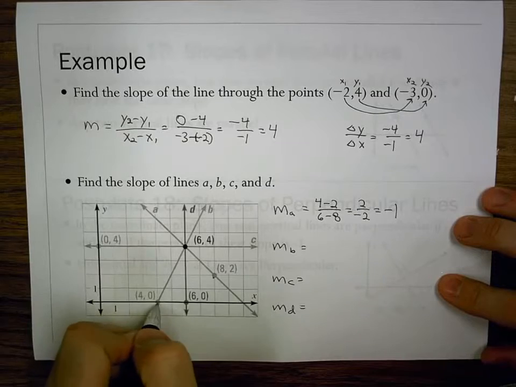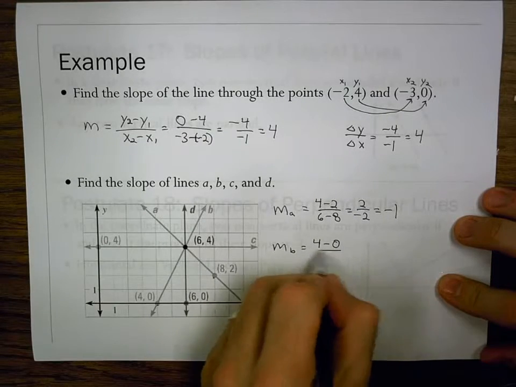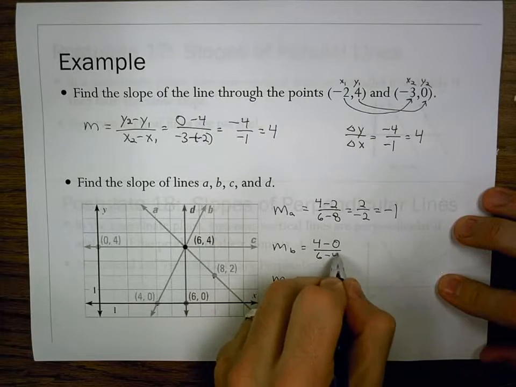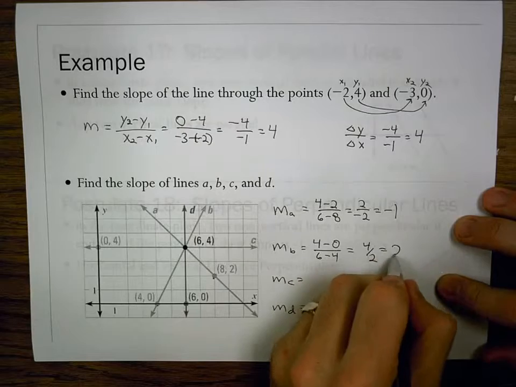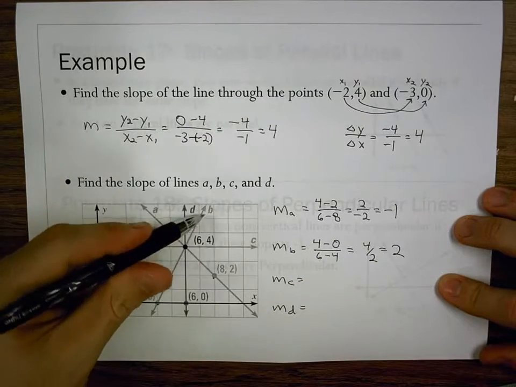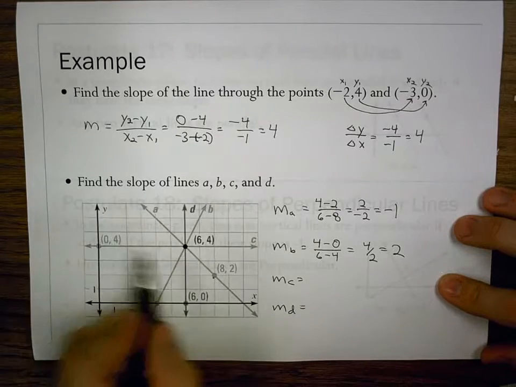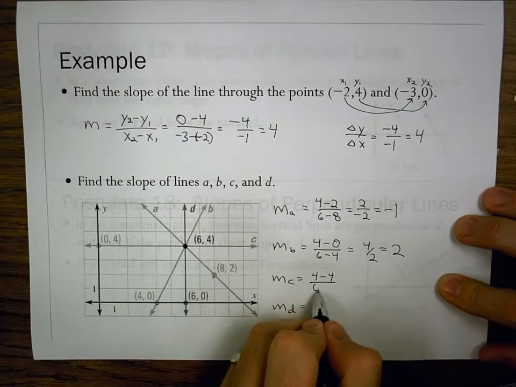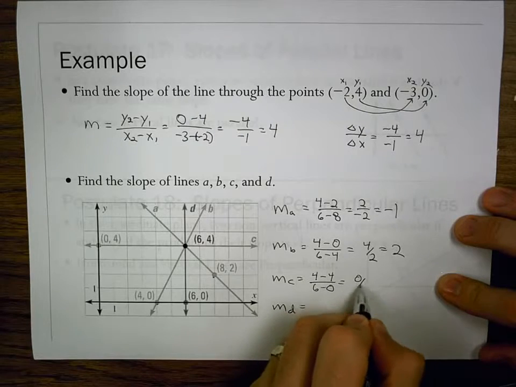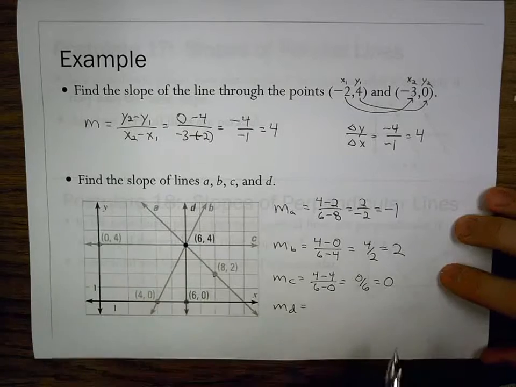If I look at the slope of B, I have 4, 0, and 6, 4. So that would be 4 minus 0, and 6 minus 4. That's 4 over 2, so I get a slope of 2, which is positive, 2 up 2 over 1, that fits. C, I have 0, 4, and 6, 4, so that would be 4 minus 4, 6 minus 0, which gives me 0 over 6, which is 0. Makes sense, 0 slope, horizontal line.